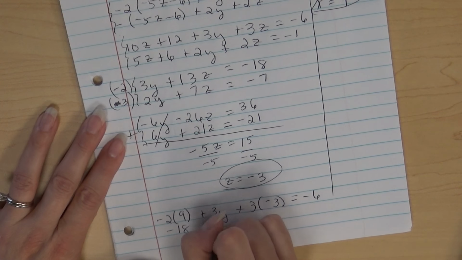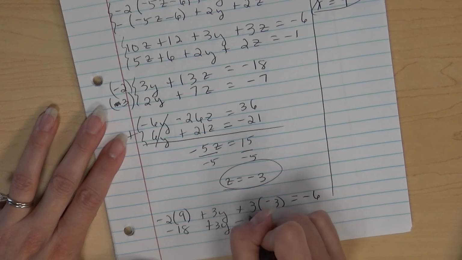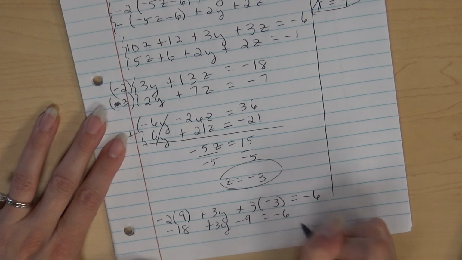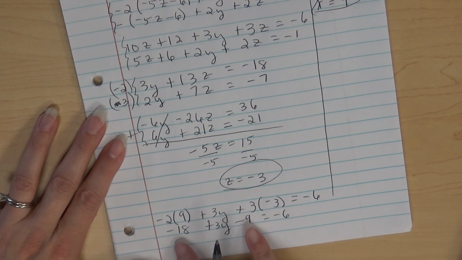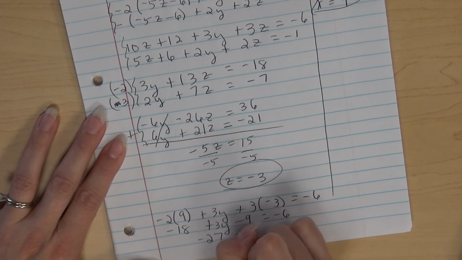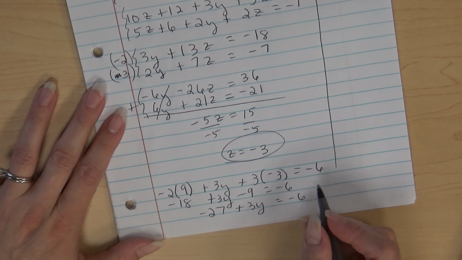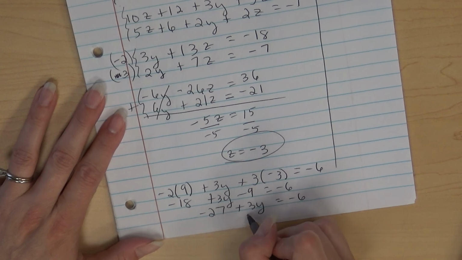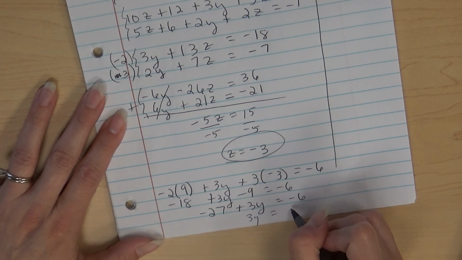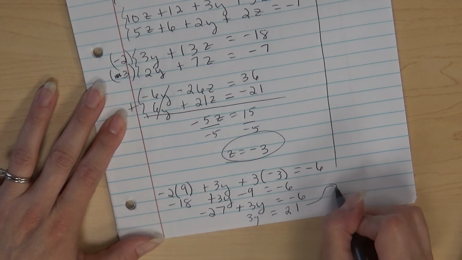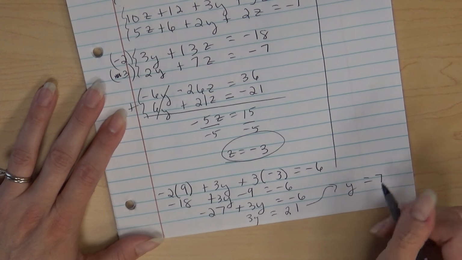Negative 18 plus 3y minus 9 equals negative 6. That's going to give me negative 27 plus 3y equals negative 6. Add 27 to both sides, so you'll have 3y equals positive 21. And divide by 3, y equals 7.